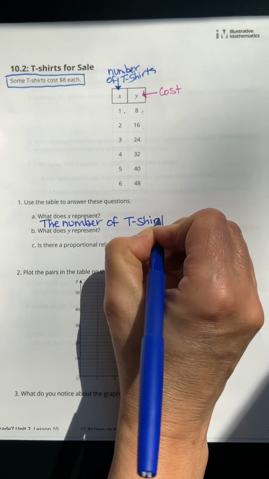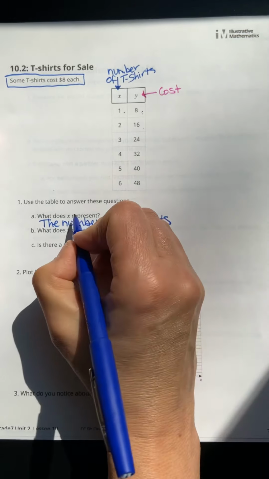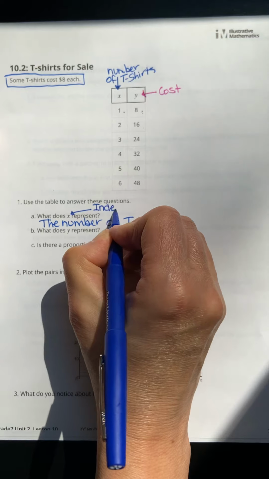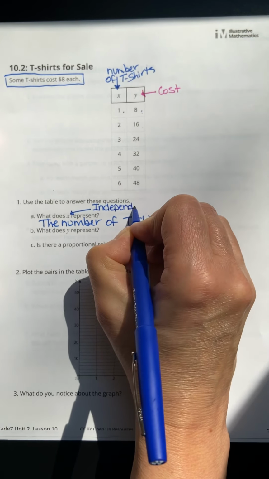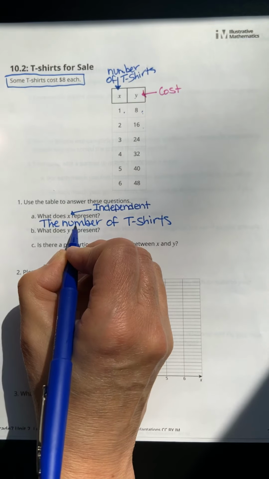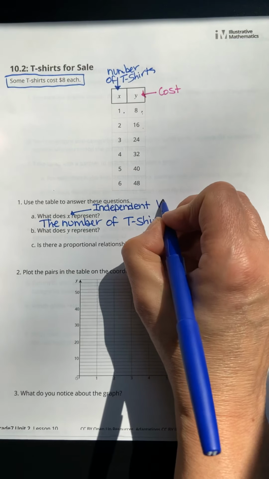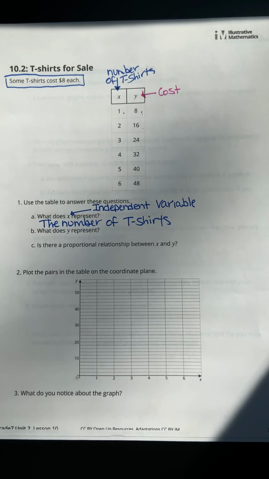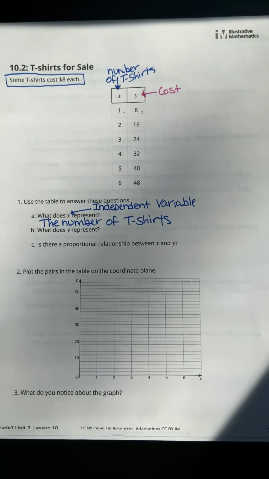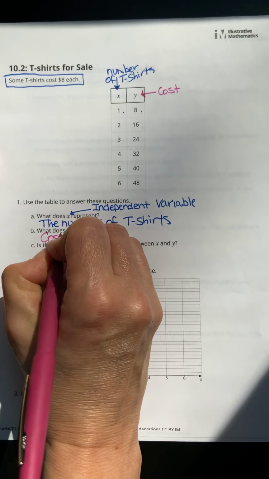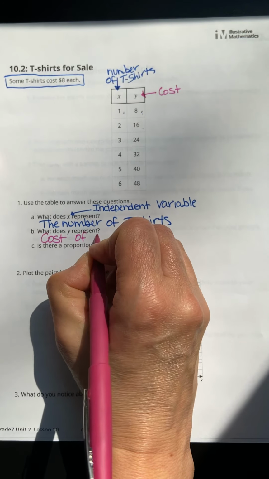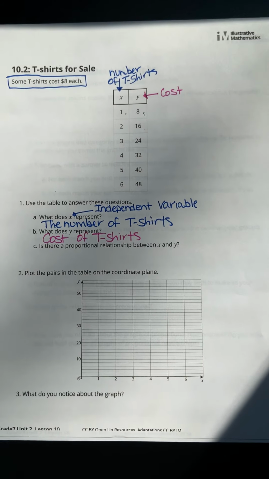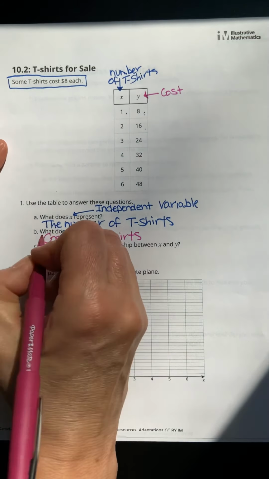Or how many t-shirts, okay? X is your independent variable. That means Y's value is going to depend on what I put in for X, okay? That's why it's independent. He can stand alone. All right, what did the Y represent? The Y represents how much each t-shirt was. So the cost of t-shirts. Okay. Y is your dependent variable.